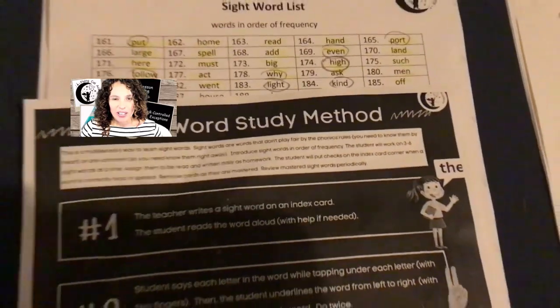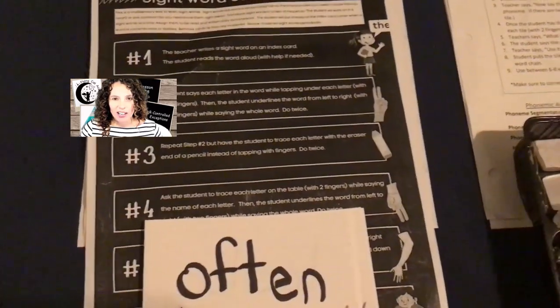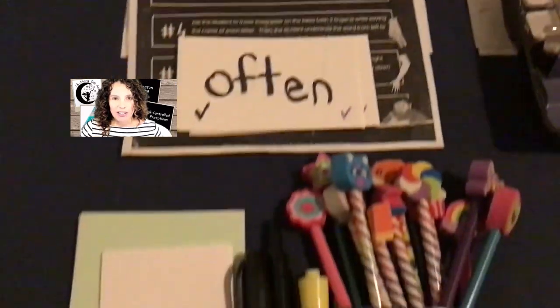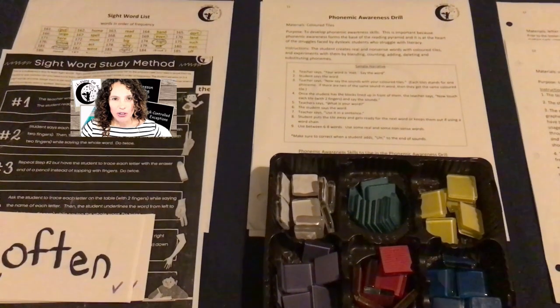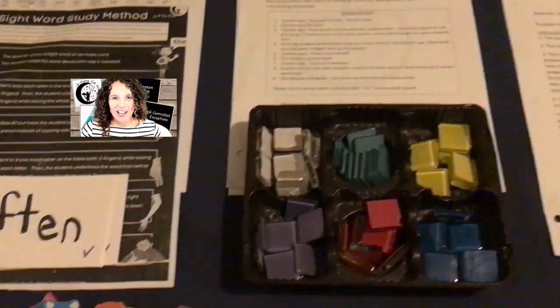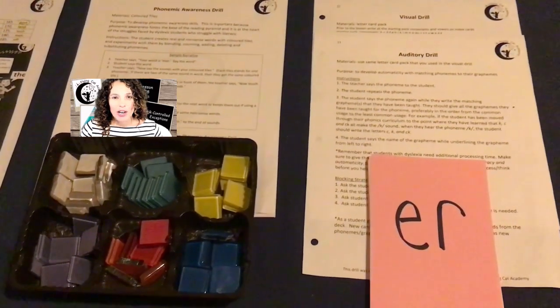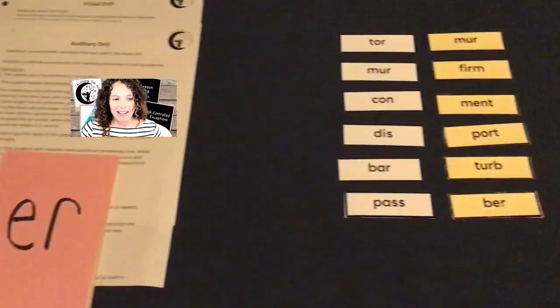You'll need the sight word study method instruction sheet for the teacher, the card pack for the student, some blank index cards, a highlighter, markers, and some pencils. For the phonemic awareness drill, you'll need the teacher instruction sheet and the colored tiles for the student. For the visual drill and auditory drill, you'll need the teacher instruction sheets and the card pack.